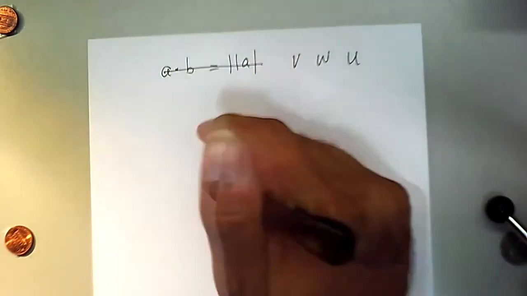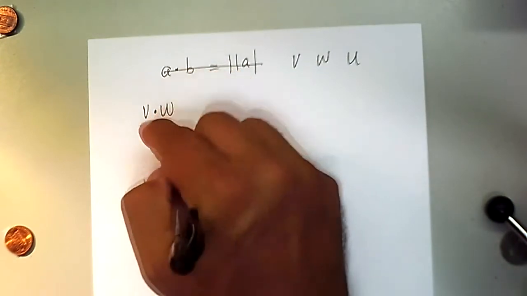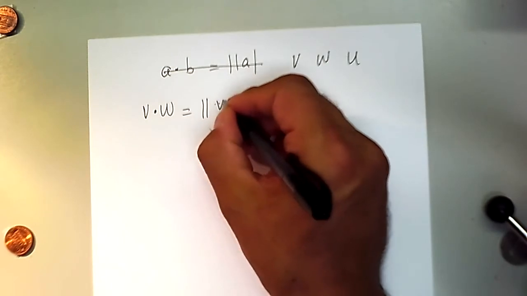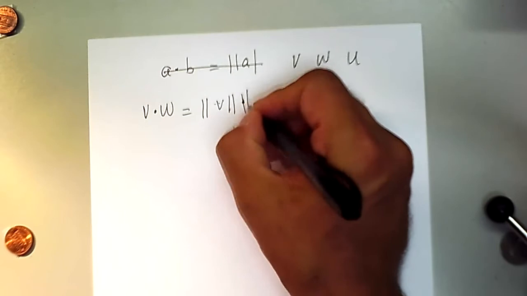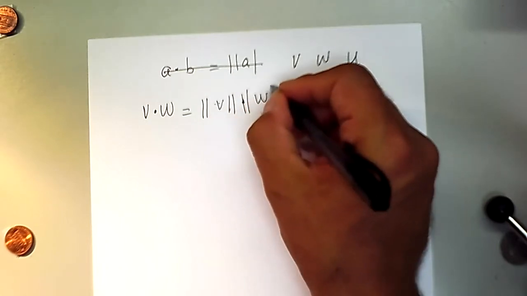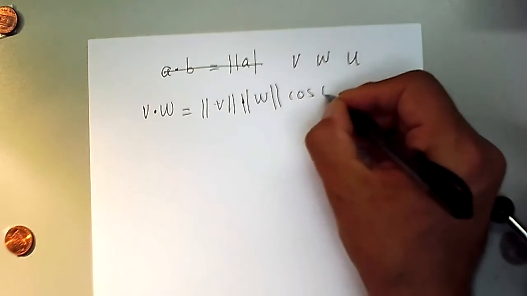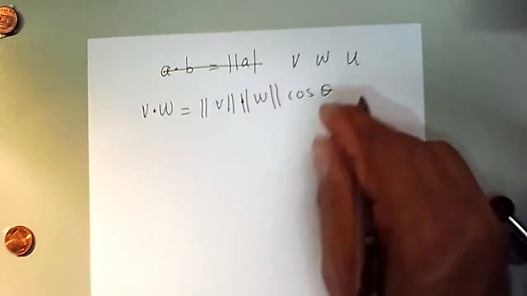So v times w, the dot product, is the length of v. Well, this is not the dot product, so I'm just going to put the length of w multiplied times the cosine of the angle between the two vectors. So theta is going to be assumed to be the angle between the two vectors.